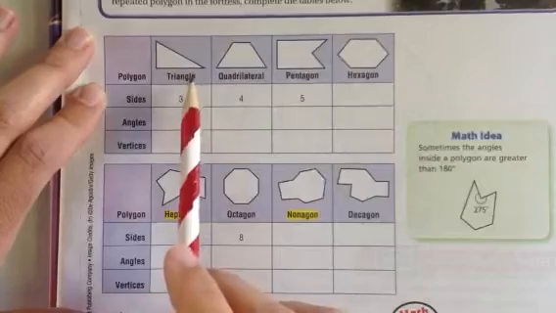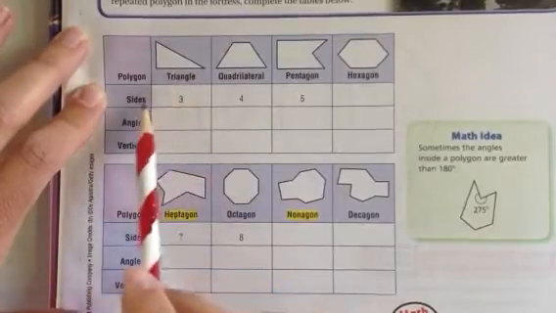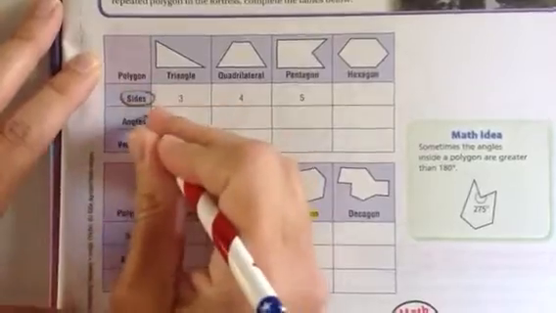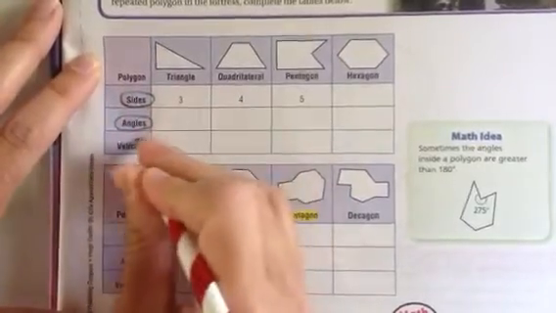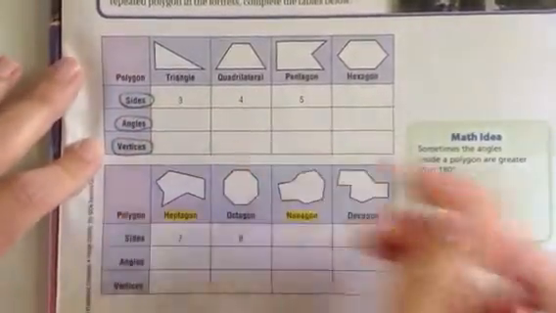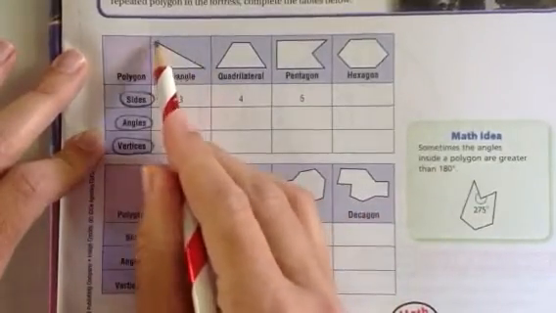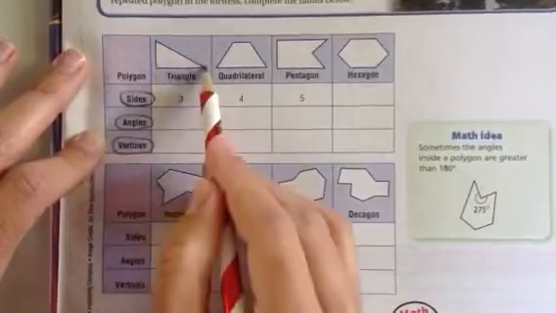So we can classify these polygons in three ways: their number of sides, their number of angles, and their number of vertices, which are the points where each angle, each line segment meets.